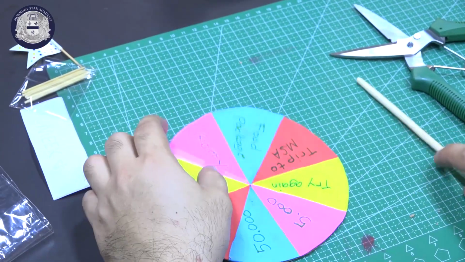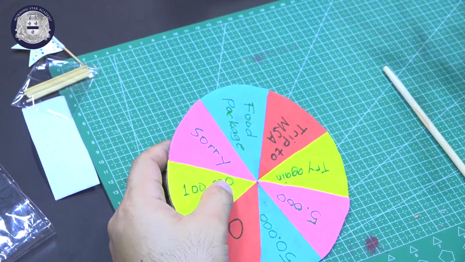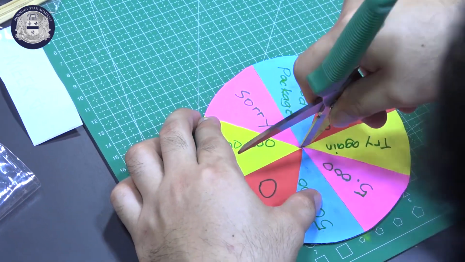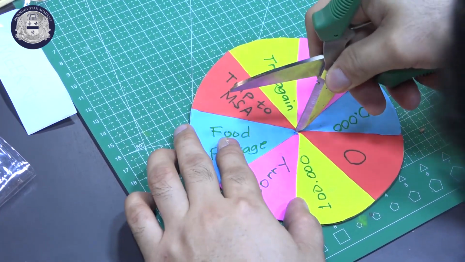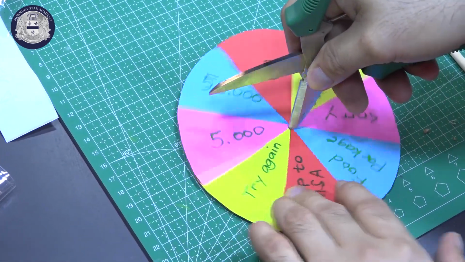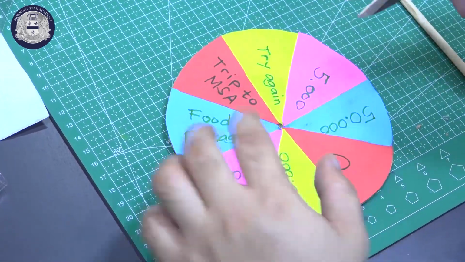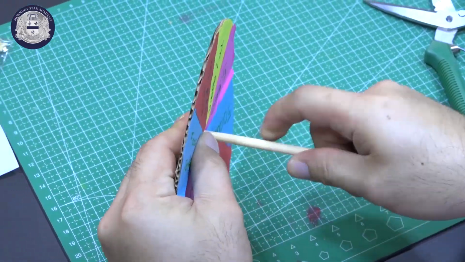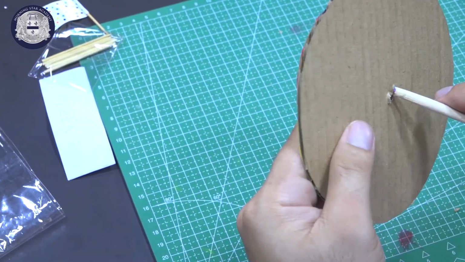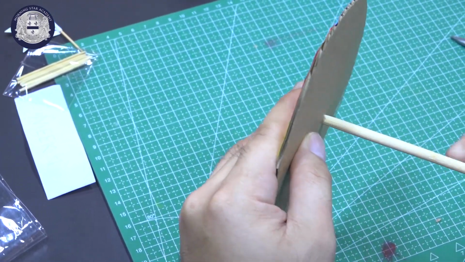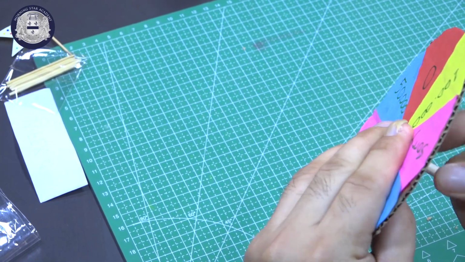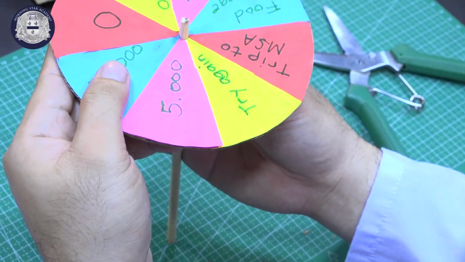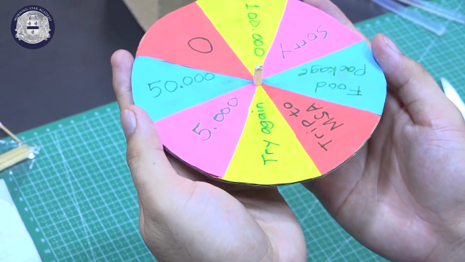Okay, so we can use the scissors to make a hole in it, a marking. All right. See?